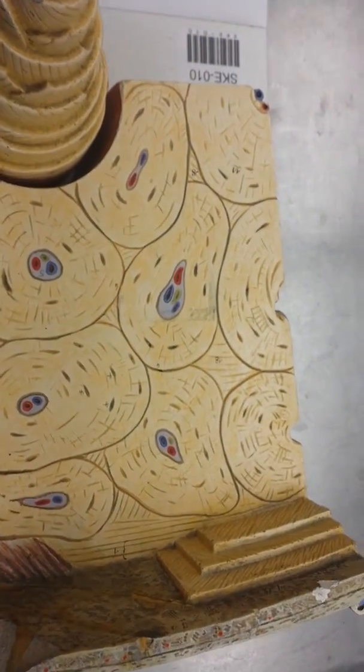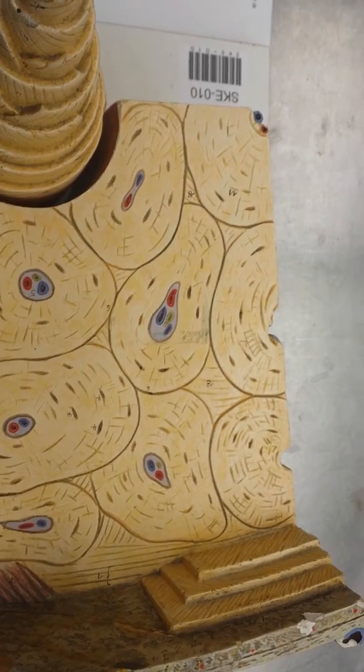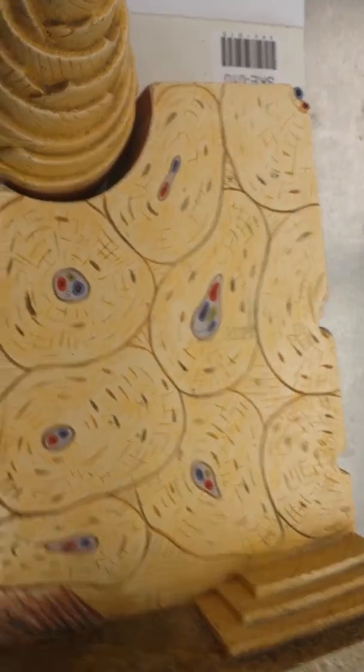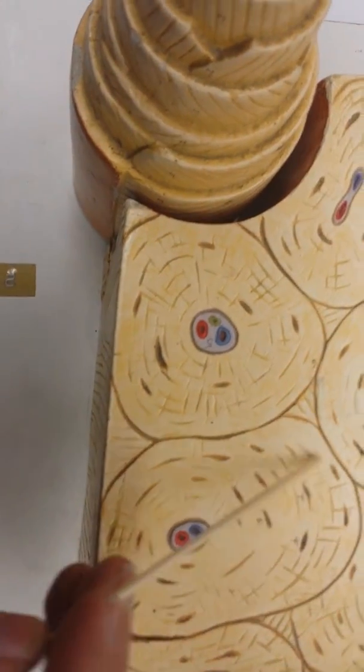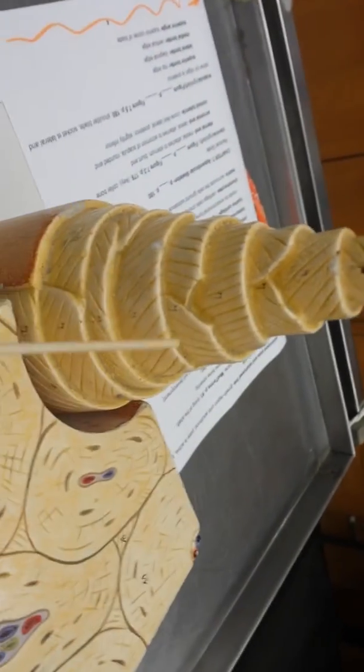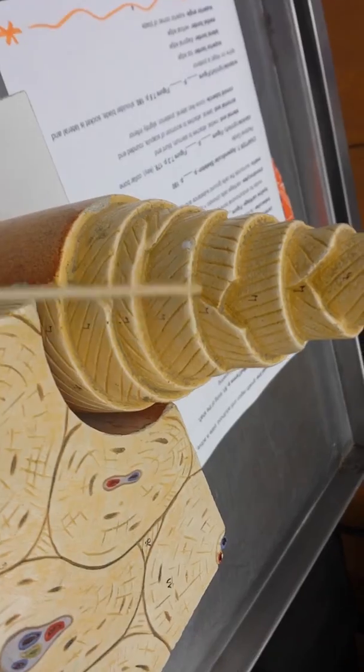Next one is the lamella. Lamella, or lamina, means layer. So what they're talking about is each layer of bone. They did this cool thing where they pulled it out for us. So each of these is a lamella.